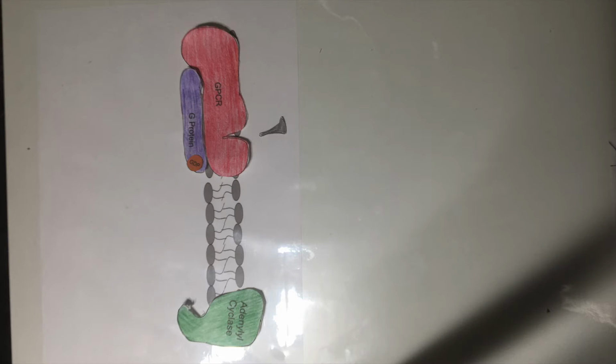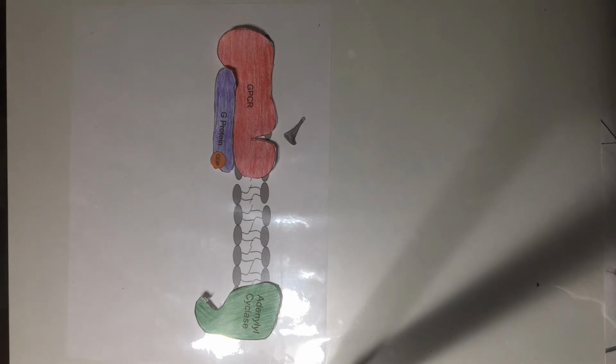Finally, in the extracellular matrix, we have a ligand. This ligand will bind to GPCR and cause a conformational change in the protein. This conformational change causes GDP to detach from the G protein. Then, GTP attaches to the G protein, activating it.